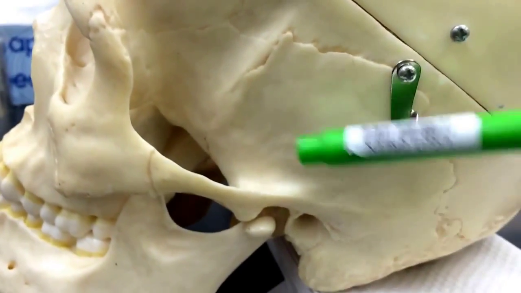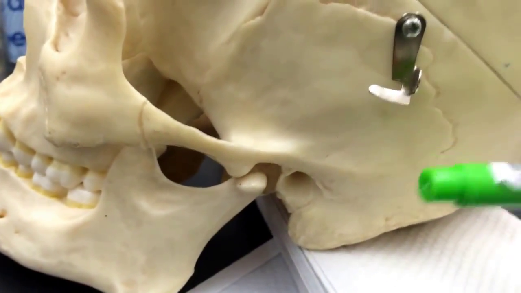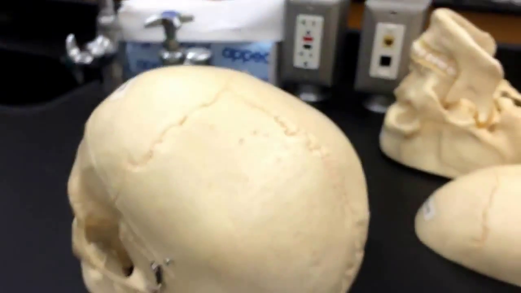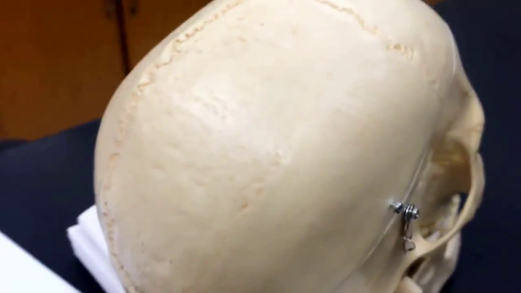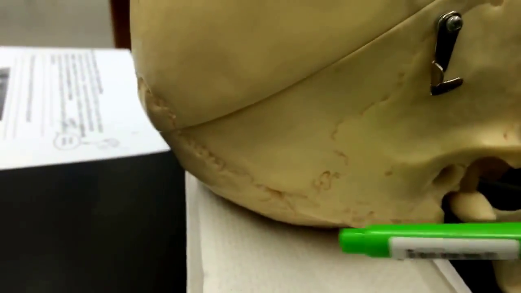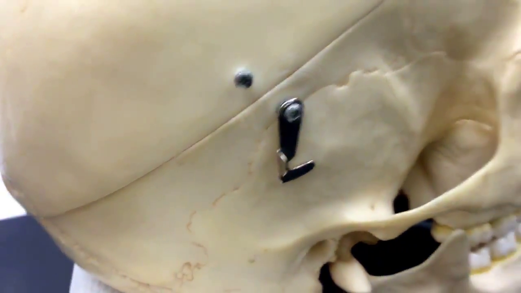Squamous refers to a fish scale, because fish scales are very, very thin, hence squamous suture. Now notice that this one is on the left side, so you would always refer to this as the left squamous suture. And if we come to the other side, this would be the right squamous suture that you can see throughout here.